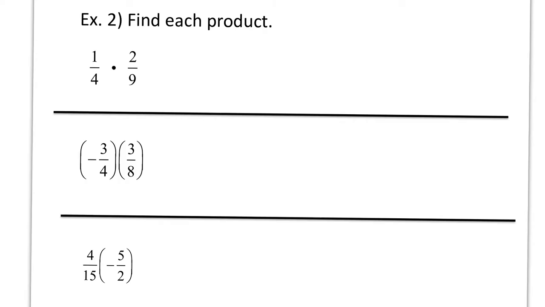So let's go back over here. 1 over 4, you guys cannot reduce. 2 over 9, you guys cannot reduce. But I'm going to look across, okay? Cross simplify. 4 and 2, yes, you guys can reduce the numbers across because you can divide those two numbers by 2.